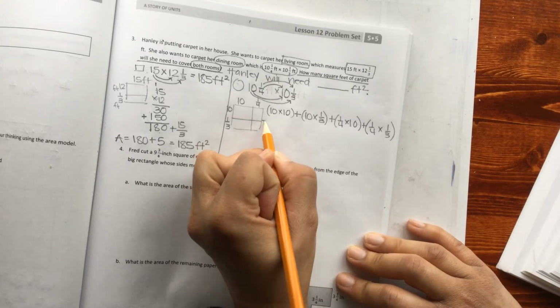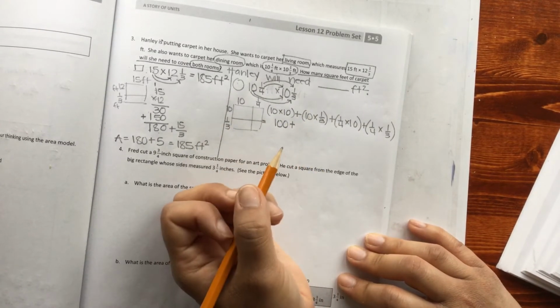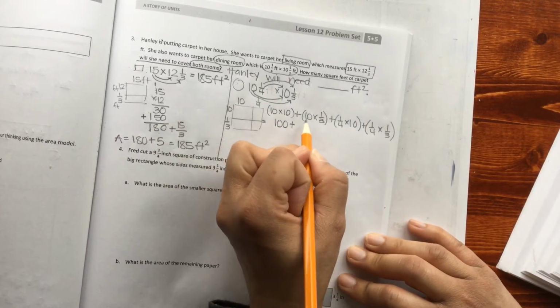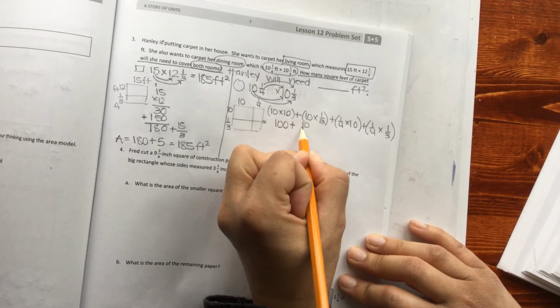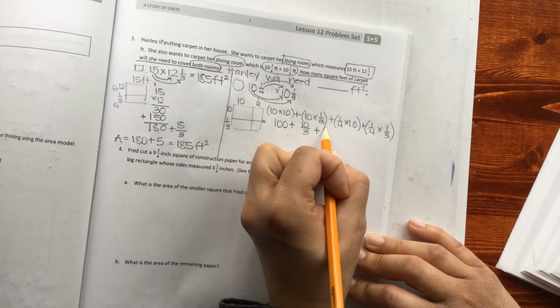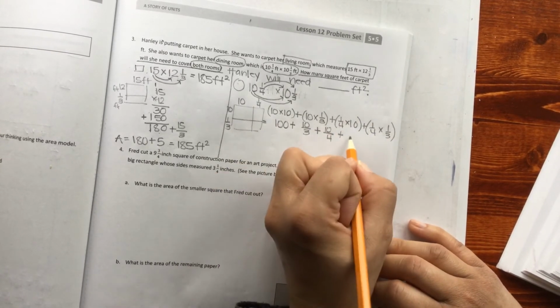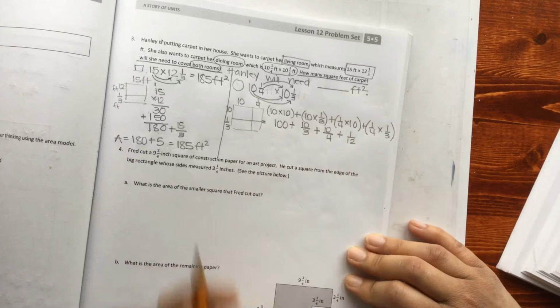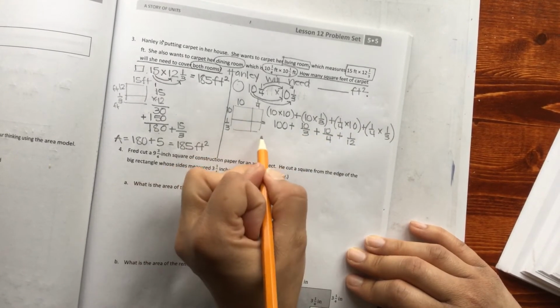So 10 times 10 is 100. 10 times 1/3 is going to be 10/3. So I'm actually going to write it like this and then we'll go through. 1/4 times 10 is going to be 10/4. And then 1/4 times 1/3 is going to be 1/12. We can't leave these as fractions greater than 1.